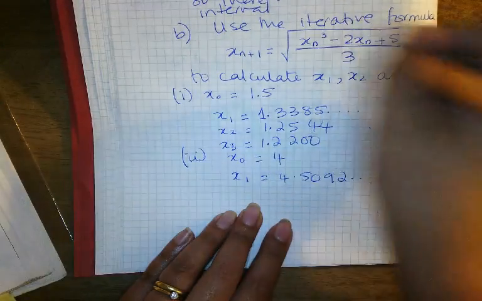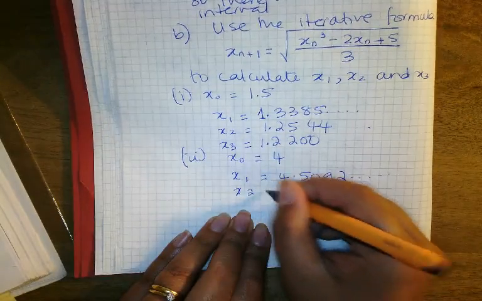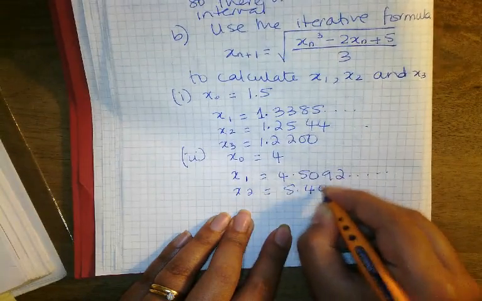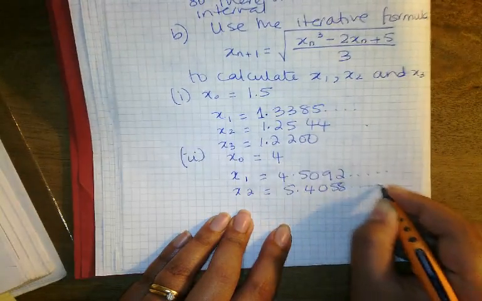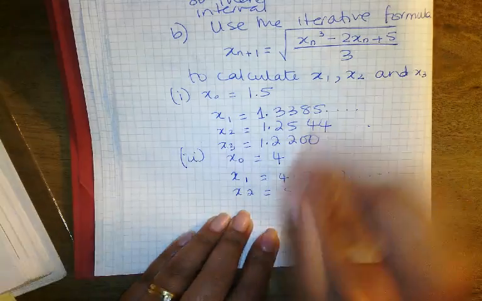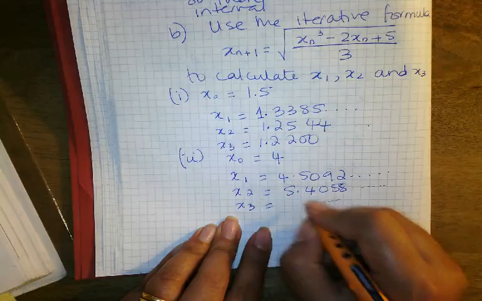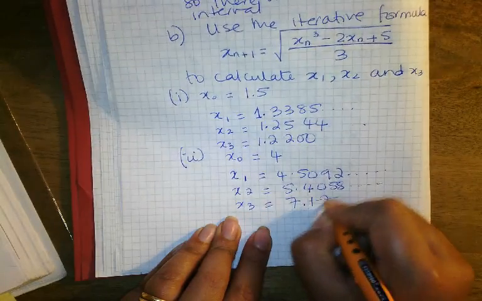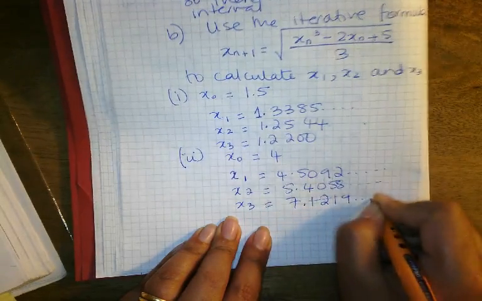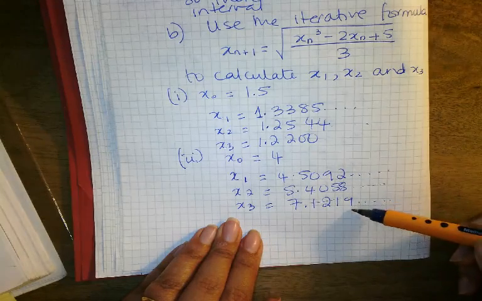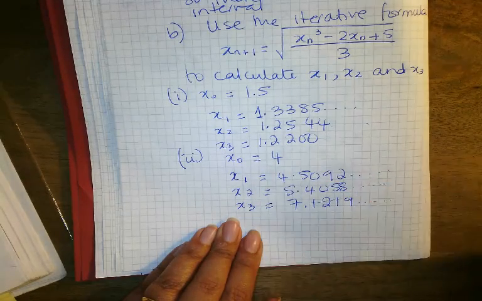Substitute this back into the formula. My x2 is 5.4058, and if I substitute that back into the formula, my x3 is 7.1219.